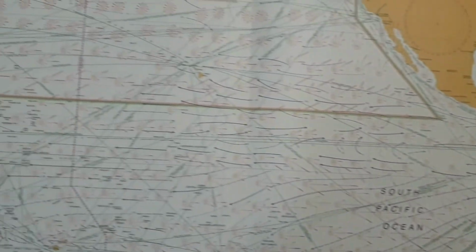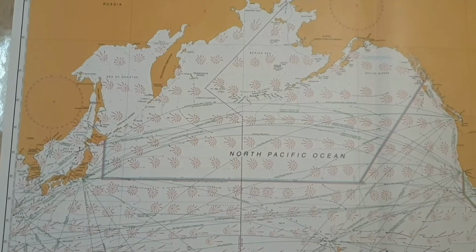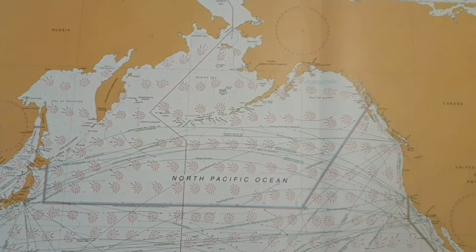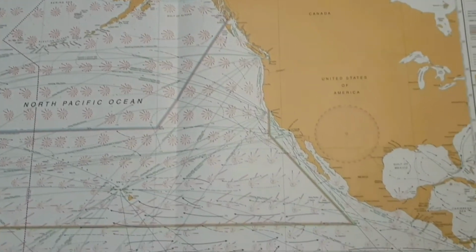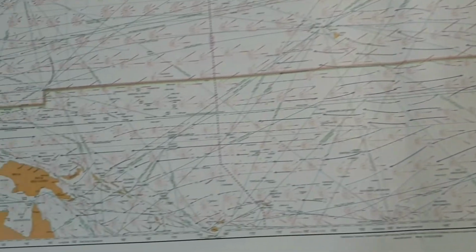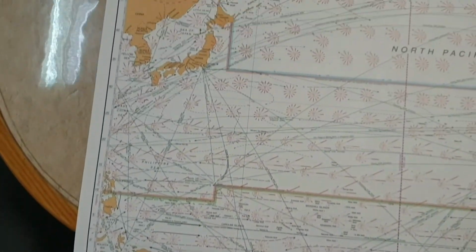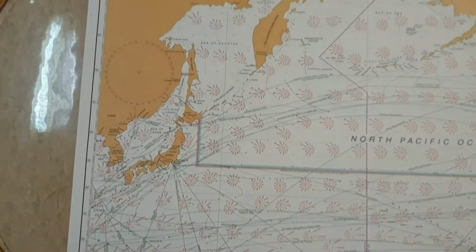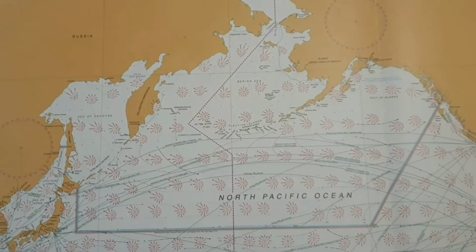This is the North Pacific Ocean region covering from Japan, Russia, Alaska, Canada, US, and Central American countries, going down to northern part of Australia. Okay, you have had a look on the geography of this chart.